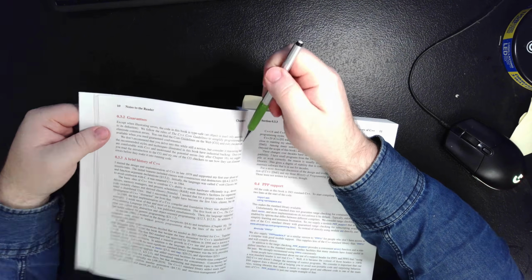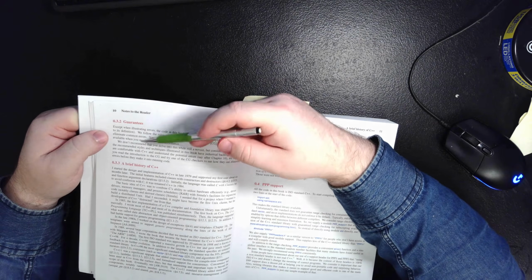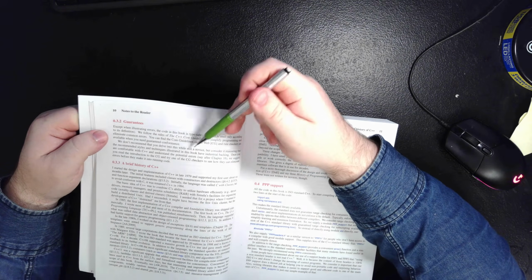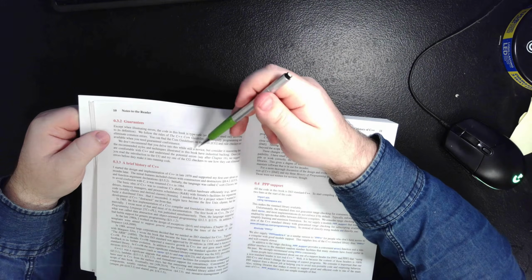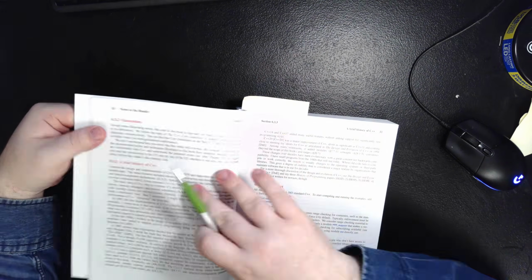So actually, that's important for me. I should check this out. We don't recommend that you delve into this while still a novice. So yes, I will follow that advice and not dive into it, but I very much would like to after reading this book.